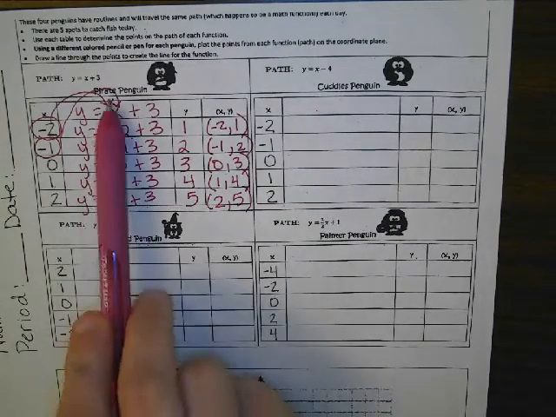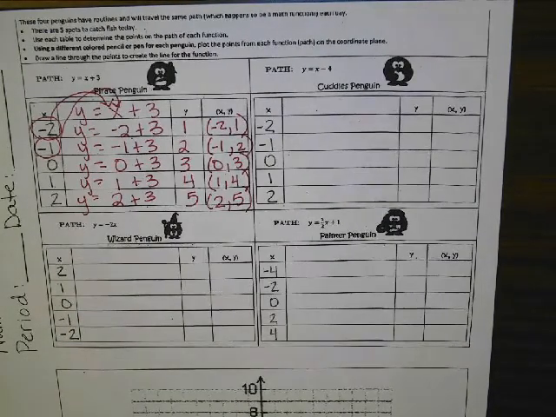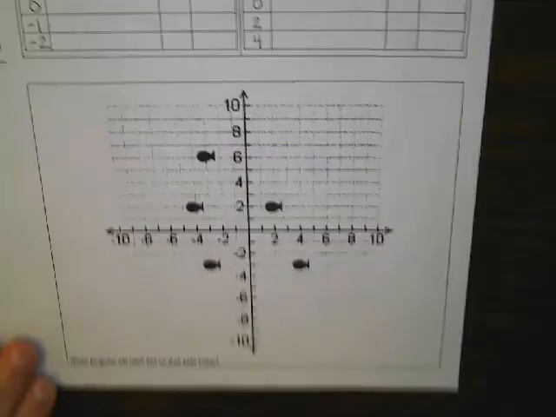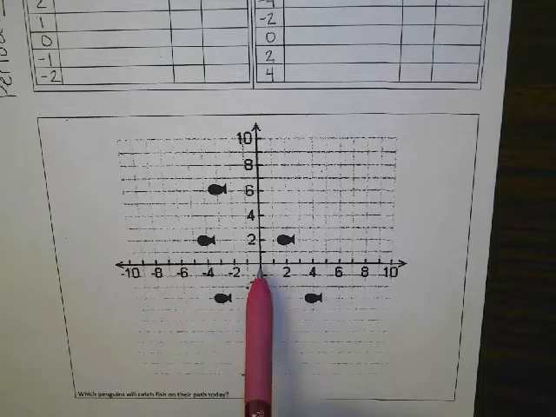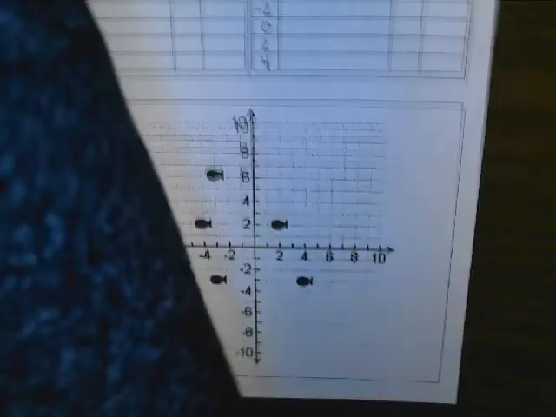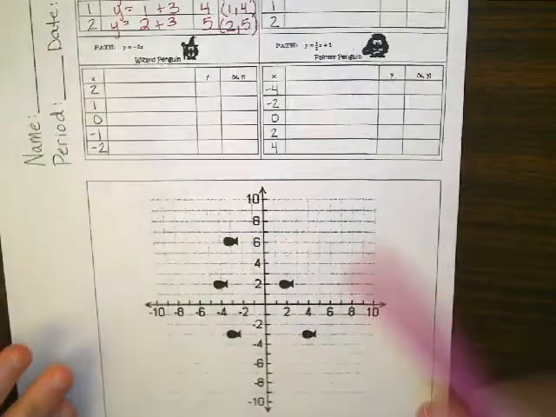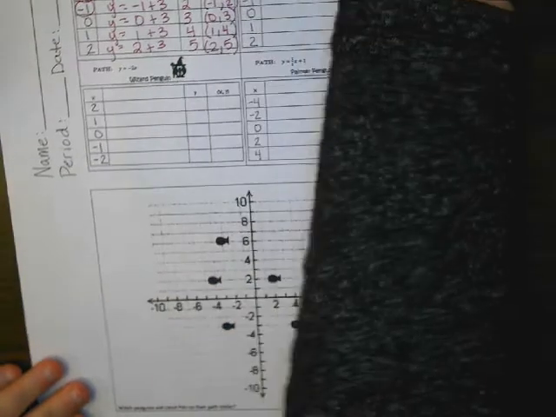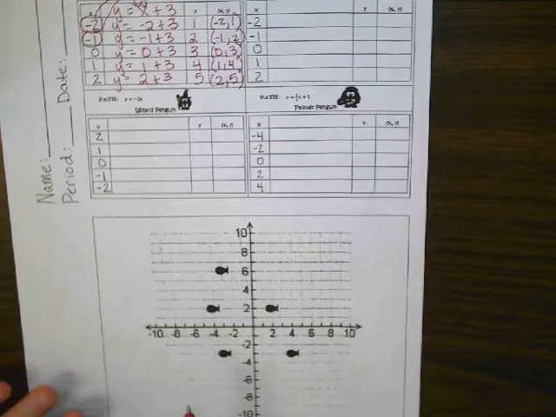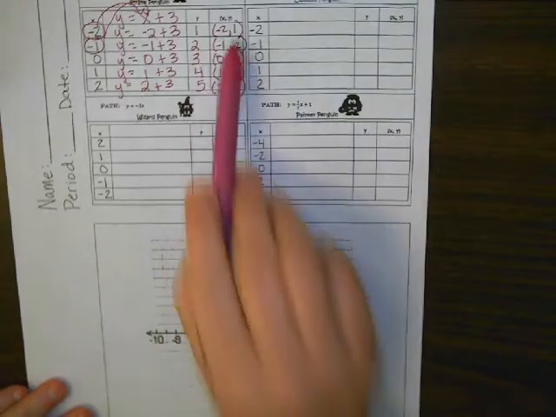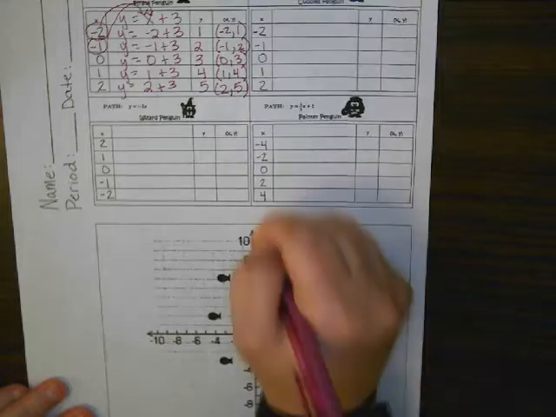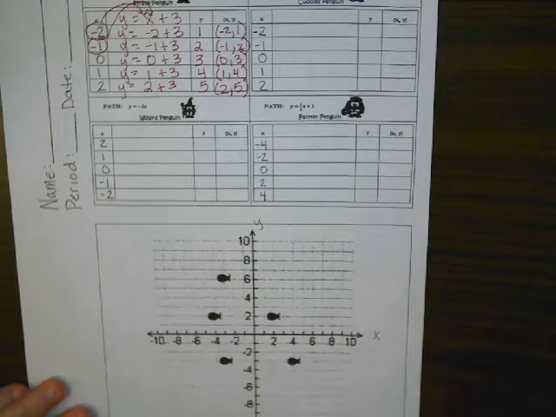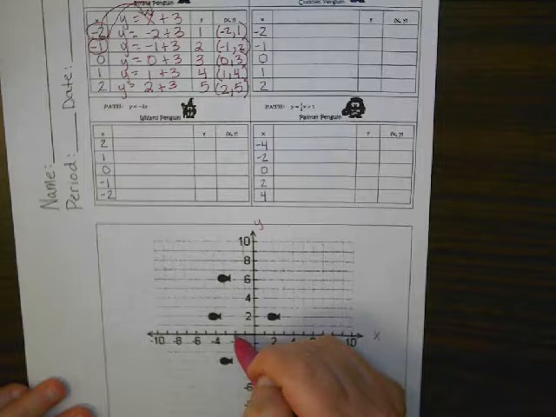So we're going to come down here and we're going to use pirate's path. So I'm going to look at my graph, and remember, we always want to start at 0, 0, the origin. So let's look here. Our first point is -2, 1. So I'm going to come over to -2. We always do x first. Remember, this is the x and this is the y. So we go over to -2 and up 1.